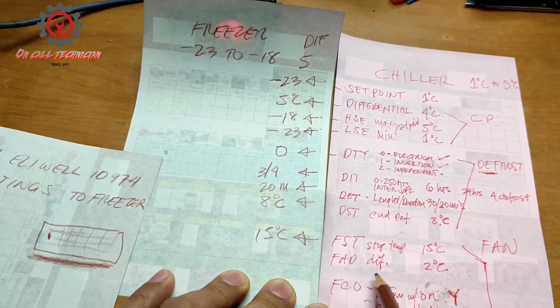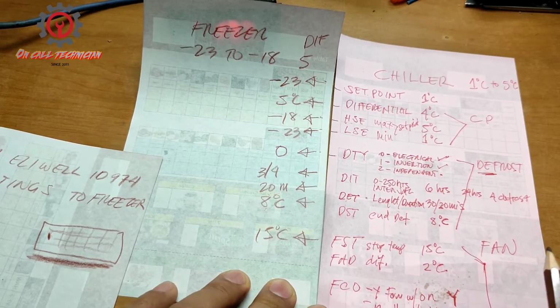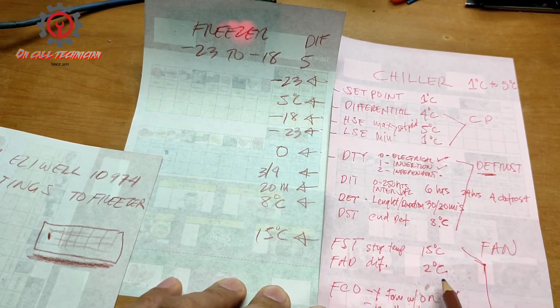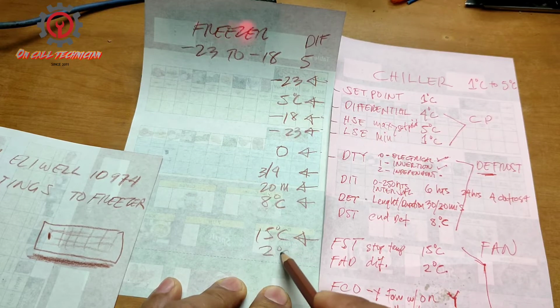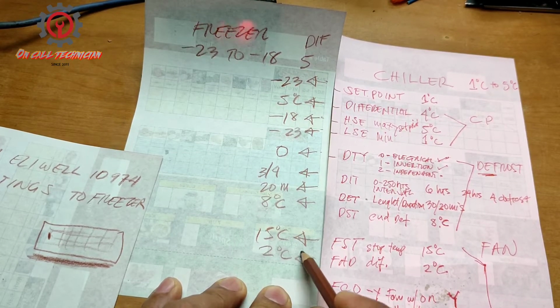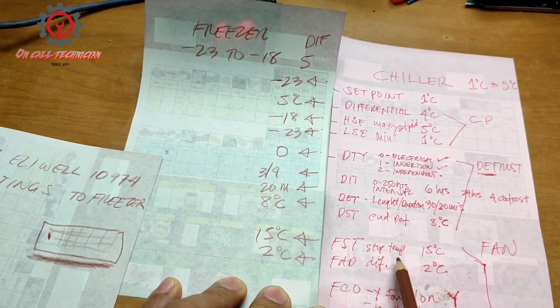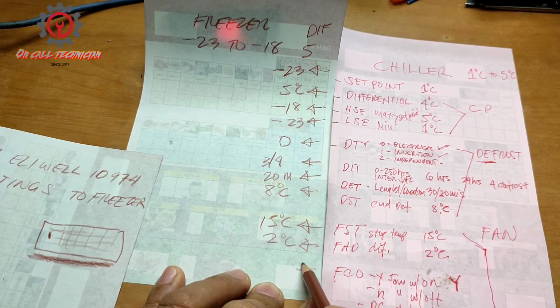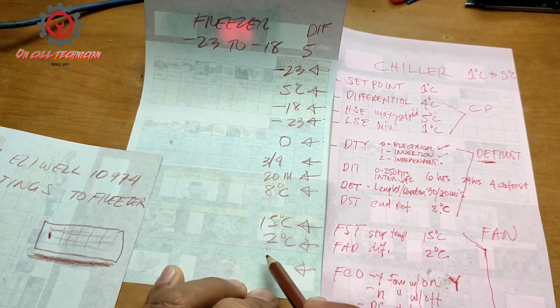And for the FUD, this is the differential, so same, 2 degrees Celsius. This is the differential activation for the stop temperature. And FCO, just select Y for this.